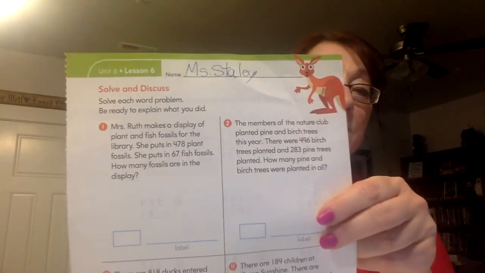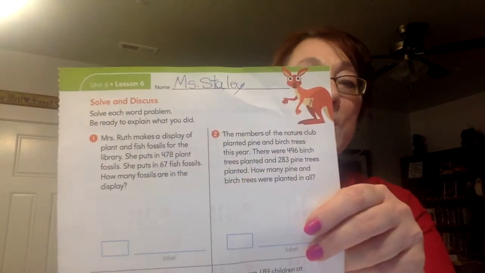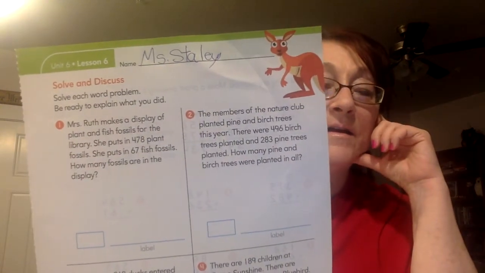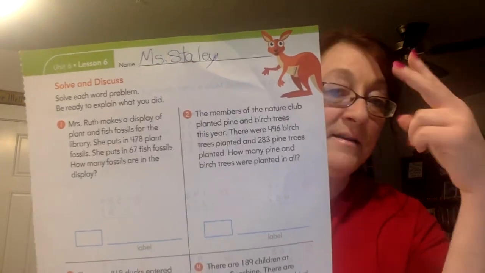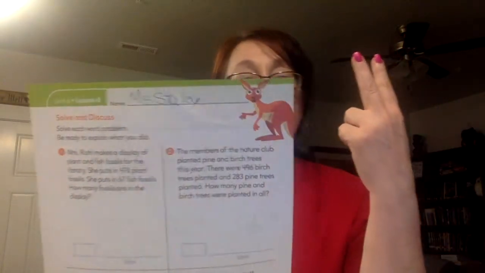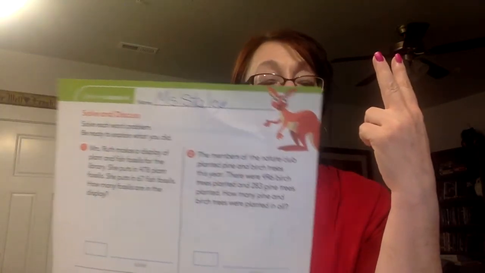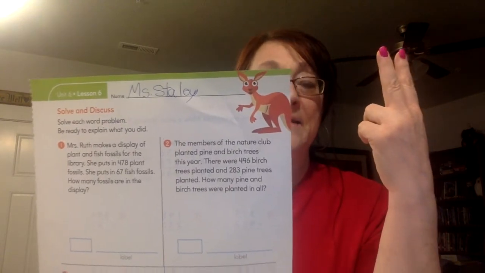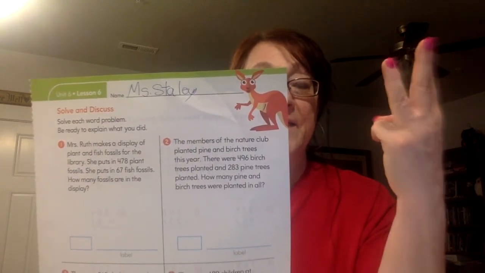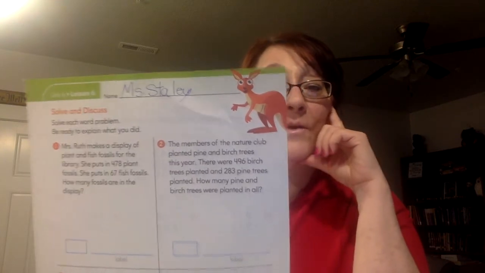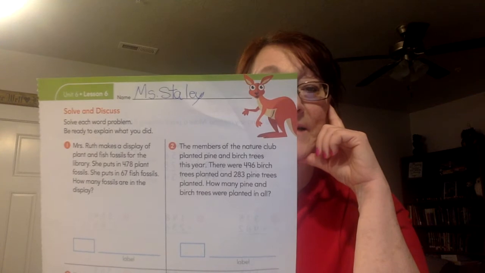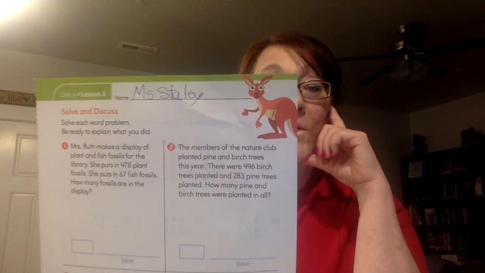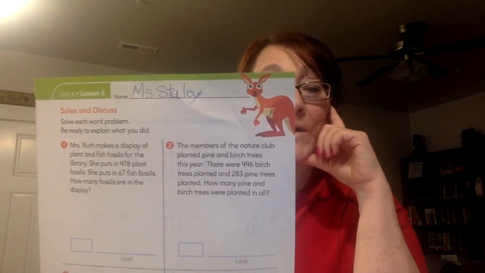Let me remind you what the 4 things are that every word problem needs. Number 1 is an equation. Do you remember what number 2 was? Number 2 is a proof drawing. Number 3 is a final answer. Number 4 is a label. Now we have expanded on that a lot in Miss Staley's class. If you recall, we circle important numbers.